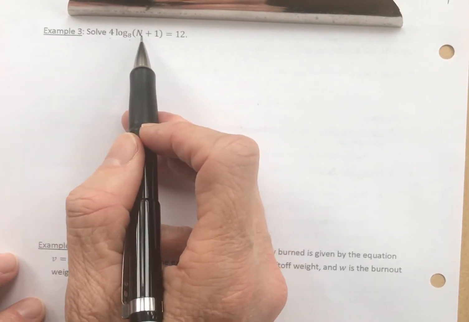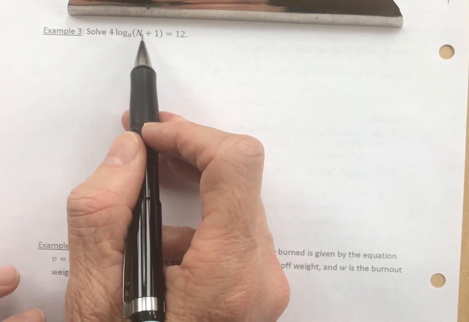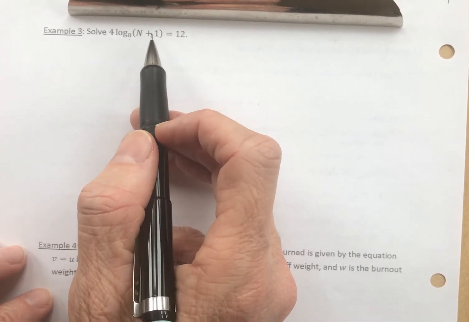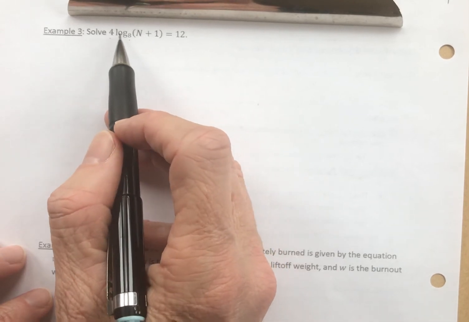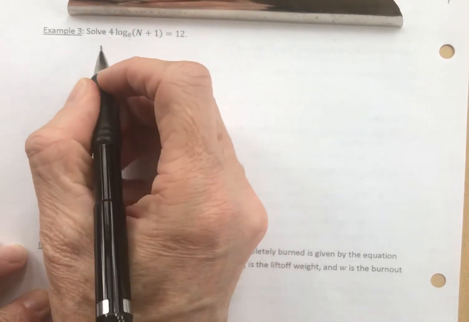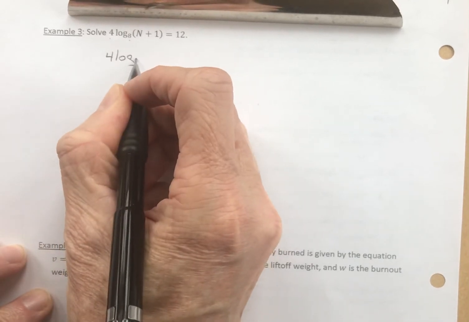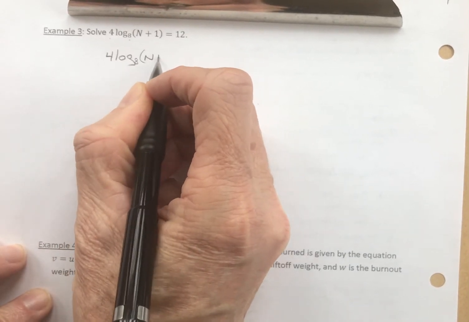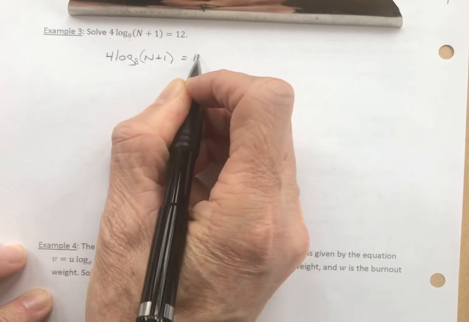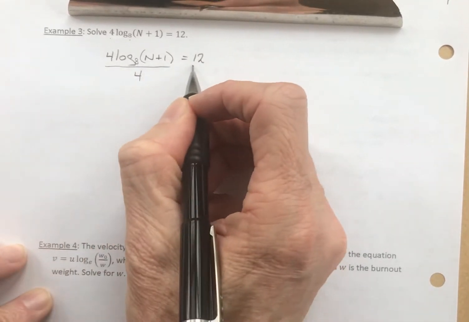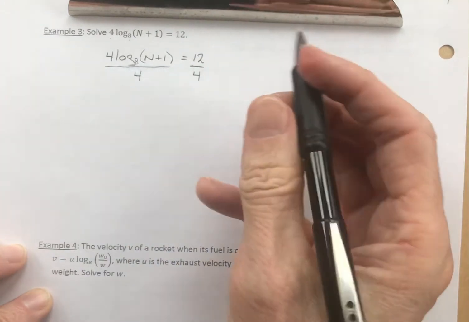So we want to solve this one for n. That's in the argument, so we can use its exponential form. But first, let's get the log by itself. So let's first take this 4 log base 8 of the argument n plus 1 equals 12, and let's divide both sides by 4 to get the log by itself.